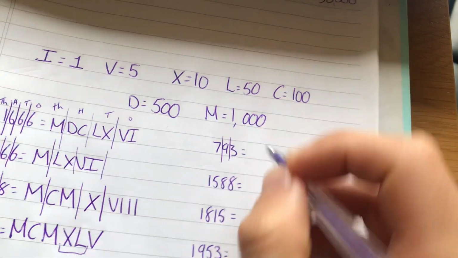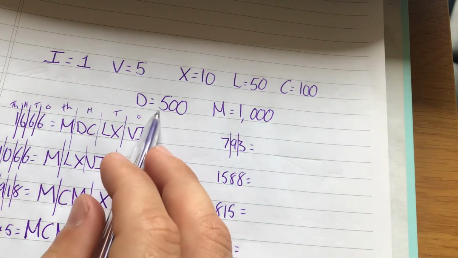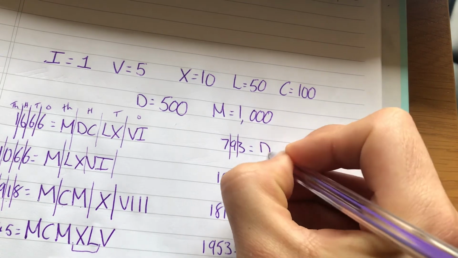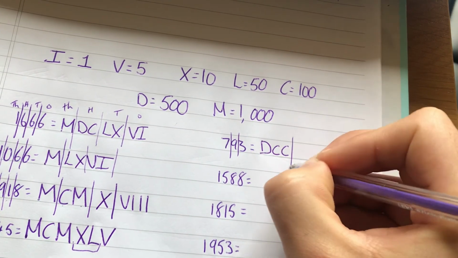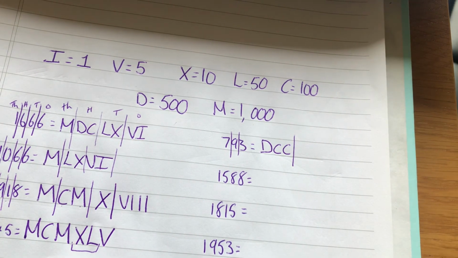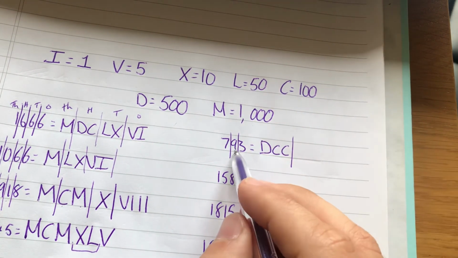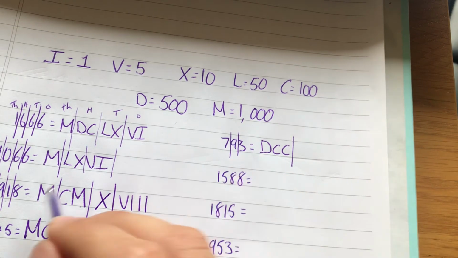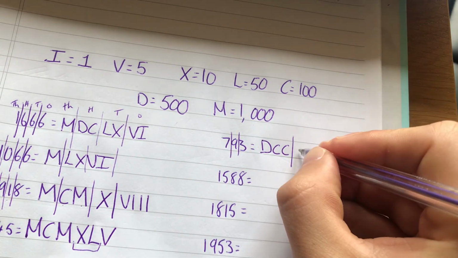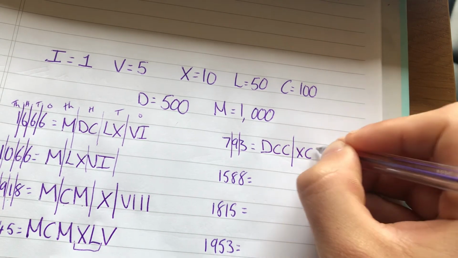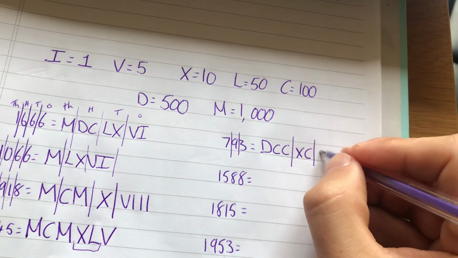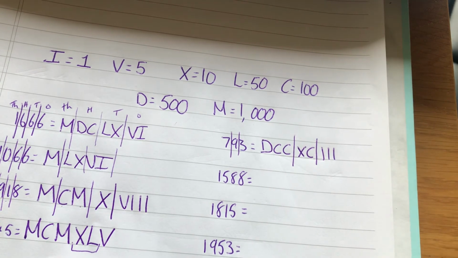793. Right, 700. We can make 700. So it's close to 500. 600. 700. I've got another 9. So 9. It's in the 90. So it's 10 before 100. And then our 3 is just going to be 1, 2, 3. Boom.